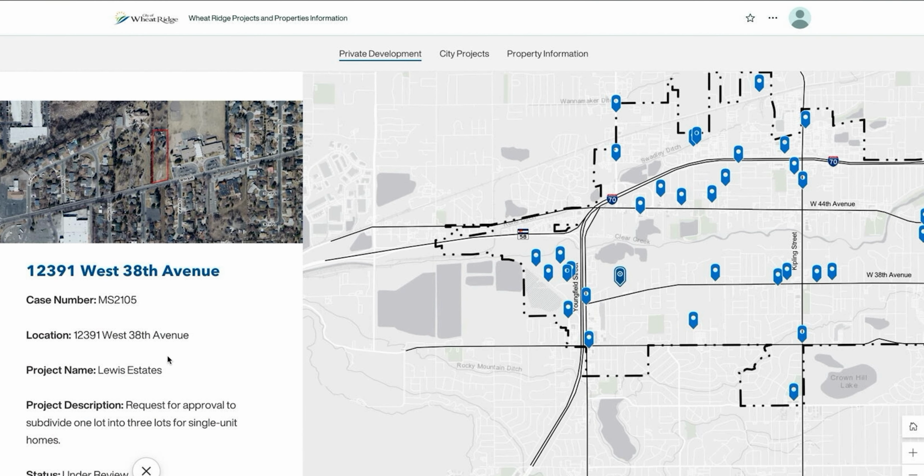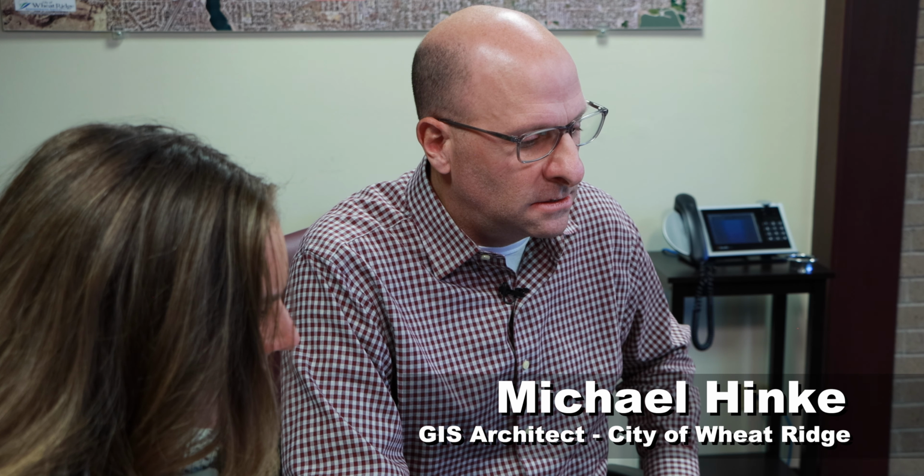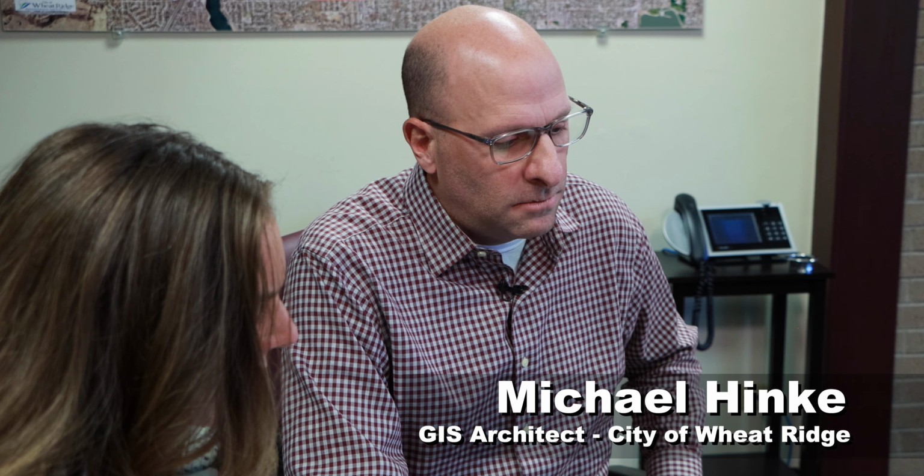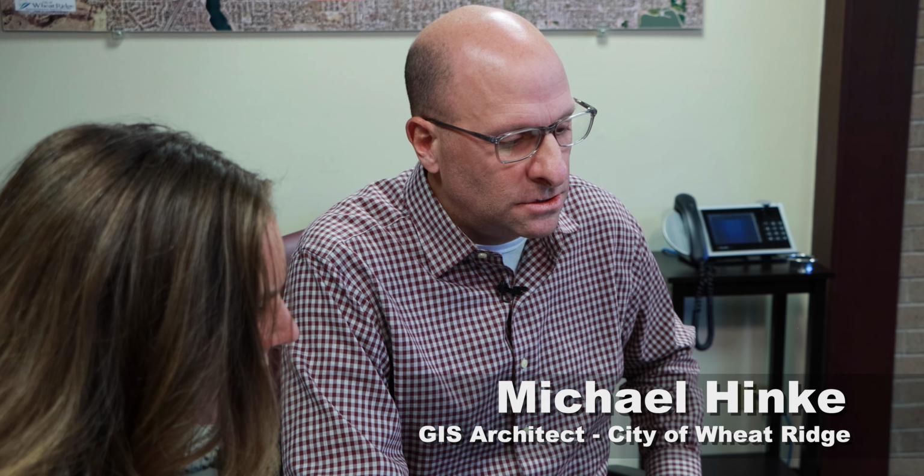Simple. Really simple. What's great about this map is that we update it on a regular basis, and it should have a lot of your questions about ongoing projects in the city. What are some of the other features to highlight?